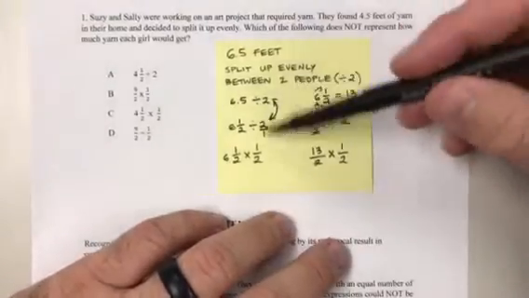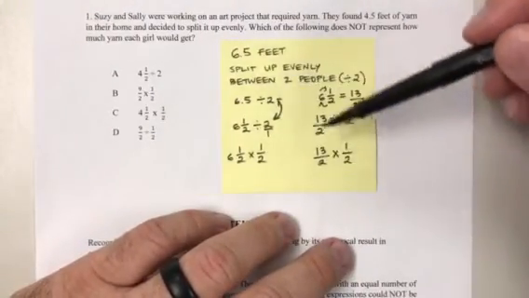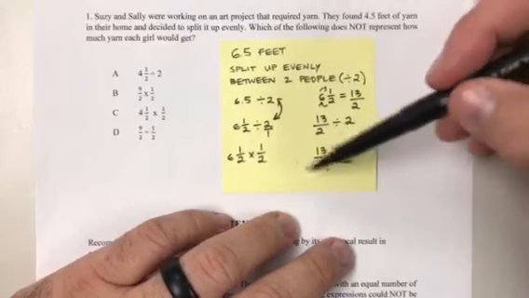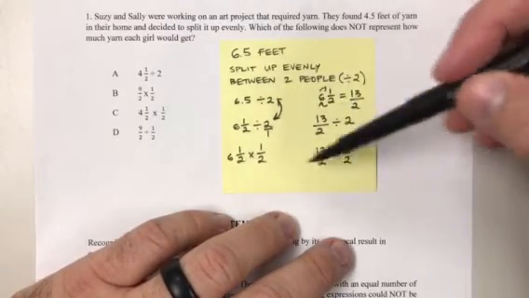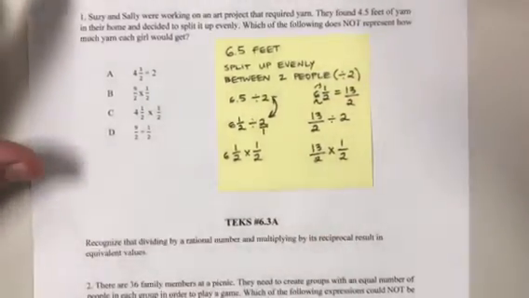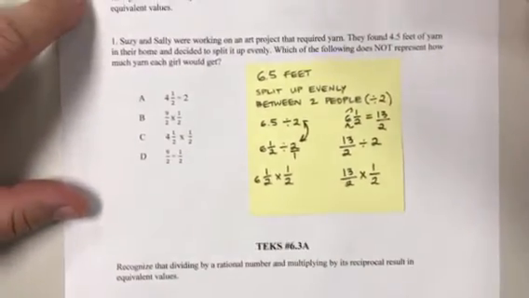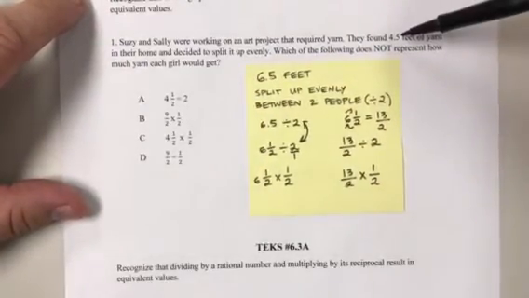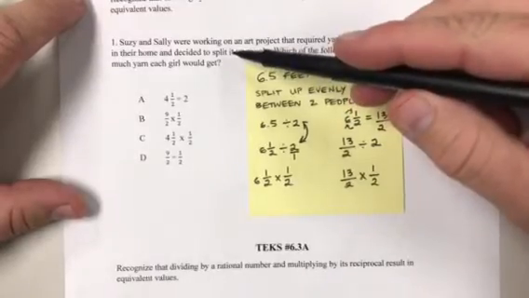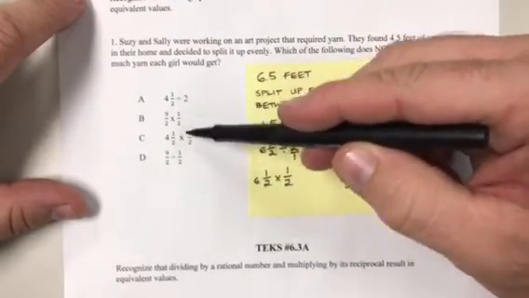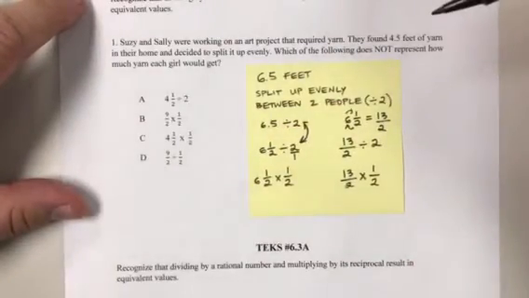So all of these are a different way of saying the same number sentence. All of them would yield the same answer when you're solving them. So there's not any actual solving going on in any of this. It's just asking you to think about this 4.5 feet divided up by 2 people, and 3 of these ways are going to give you that answer, and 1 of them is not.